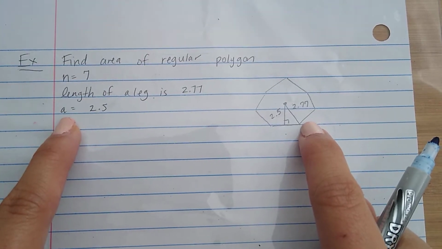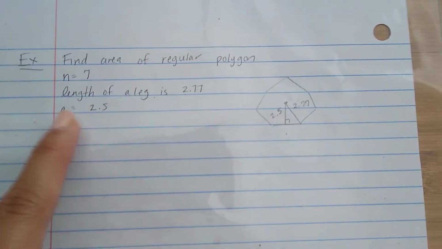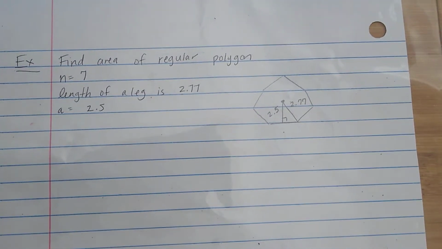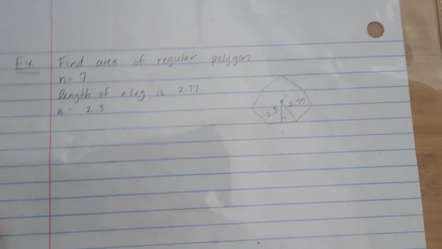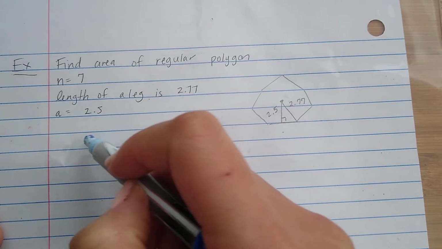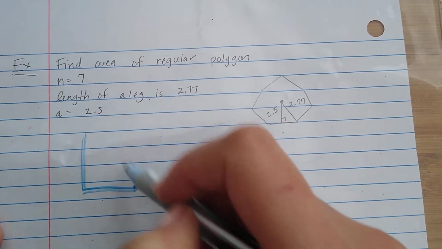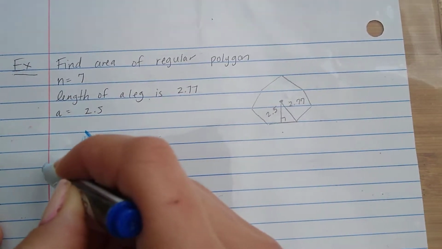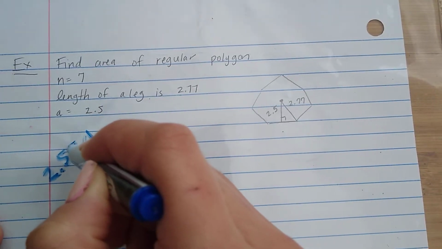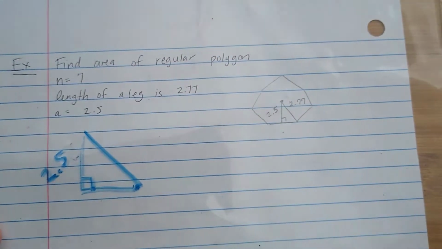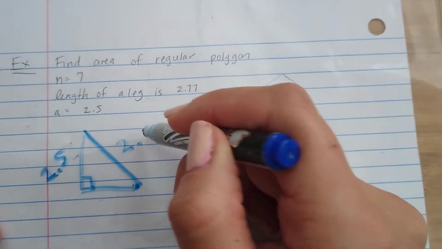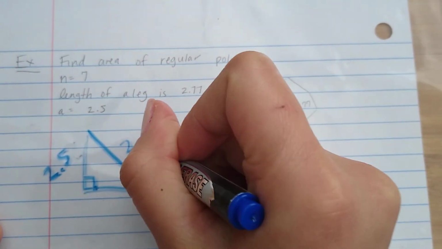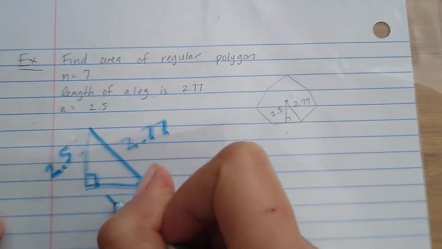And then the apothem is 2.5. So I'm going to go ahead and make this one a little bit larger. And so when I draw this out, I notice that they're giving me the side here, which is 2.5, and then this side here is 2.77. And I know that it's a right angle here. So I know I can use the Pythagorean theorem to find out this length here.